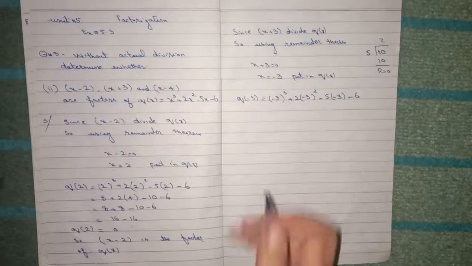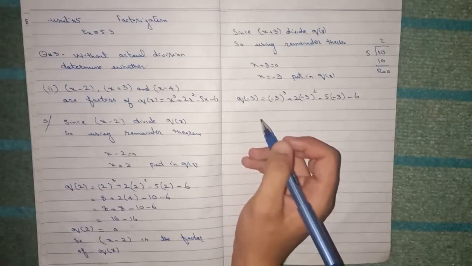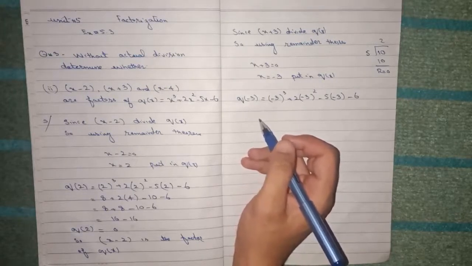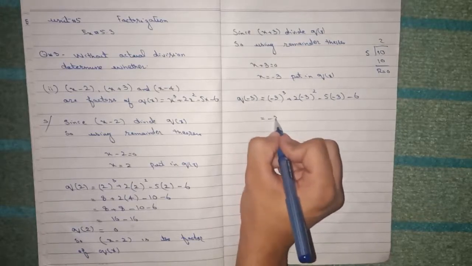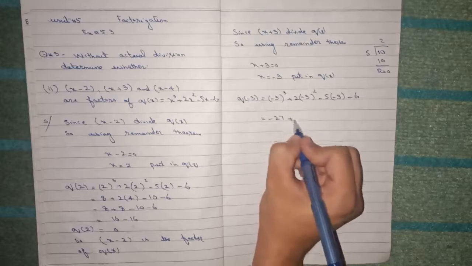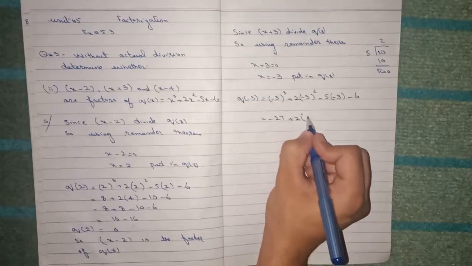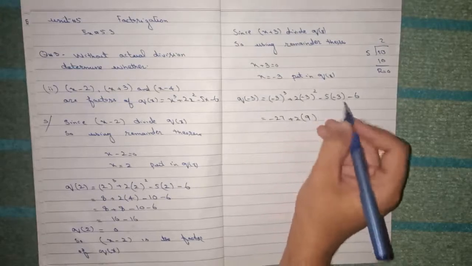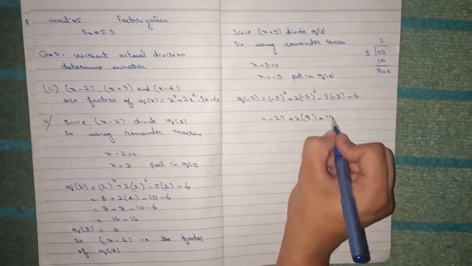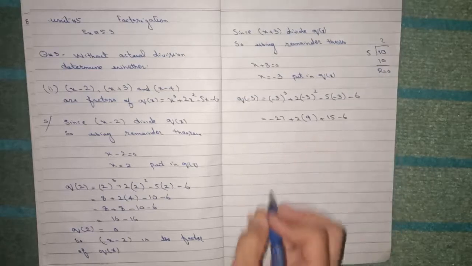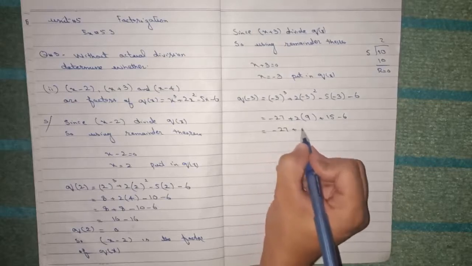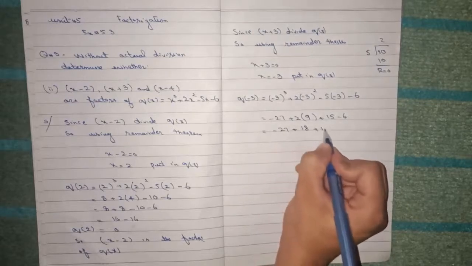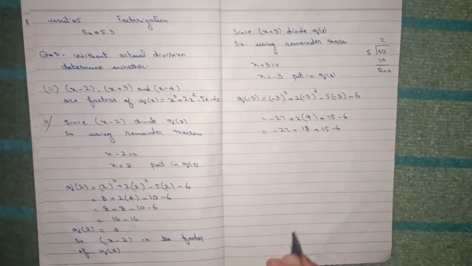Now the cube of minus 3: minus times minus, 3 threes are 9, 9 multiplied by minus 3 is minus 27. Plus 2 into minus 3 square is 9, so 2 nines are 18. Minus times minus 5, 3 times is 15, minus 6. This is equal to minus 27 plus 18 plus 15 minus 6.